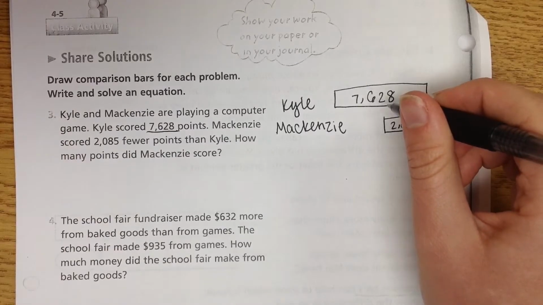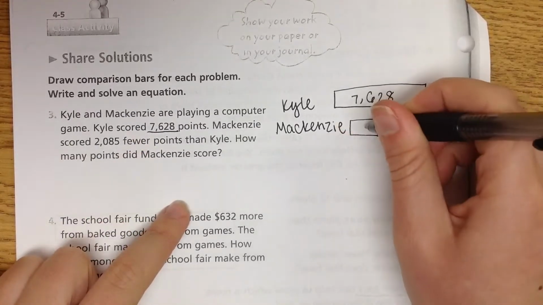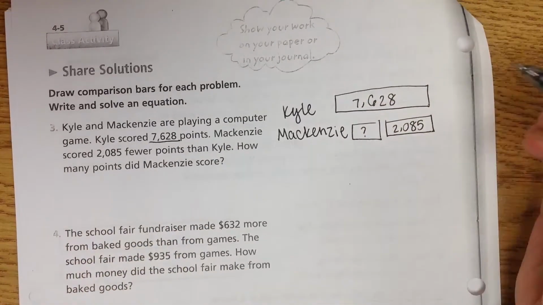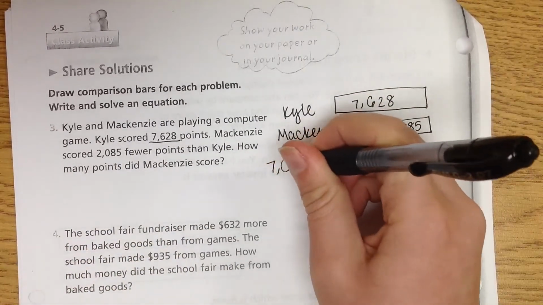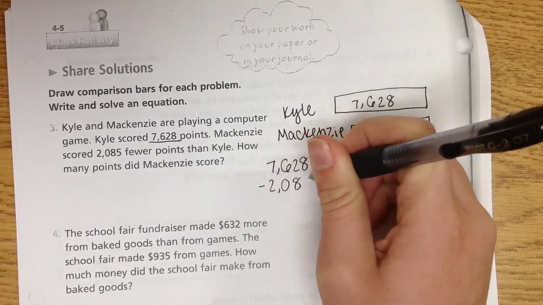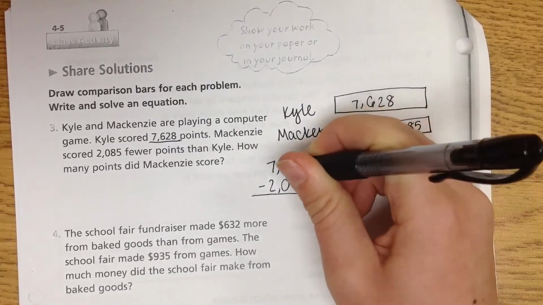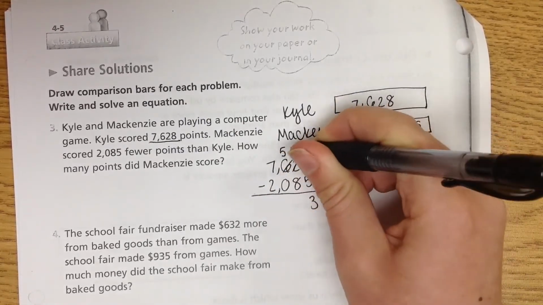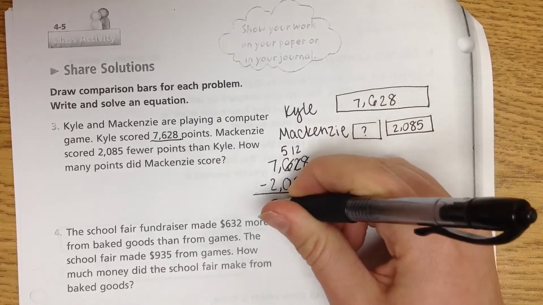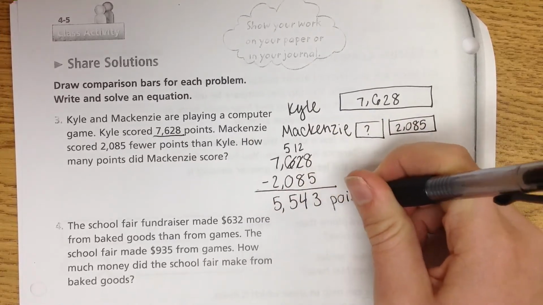It's less than his, right? Because she scored fewer than his. So if she scored that much fewer, then it's going to be subtract. So 7,628 minus 2,085. 8 minus 5 is 3. I'm going to borrow here. I got 5,543 points.